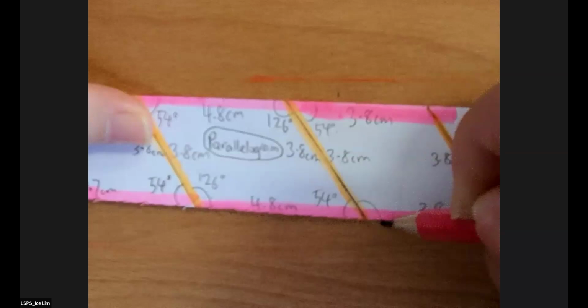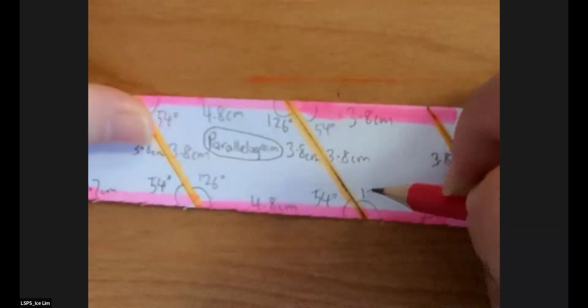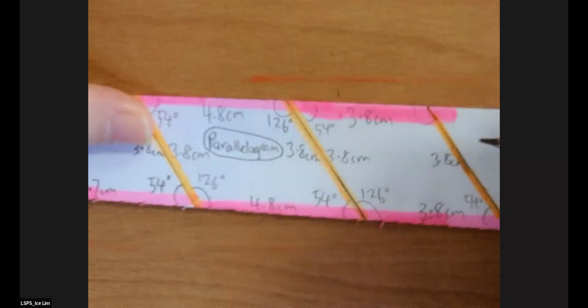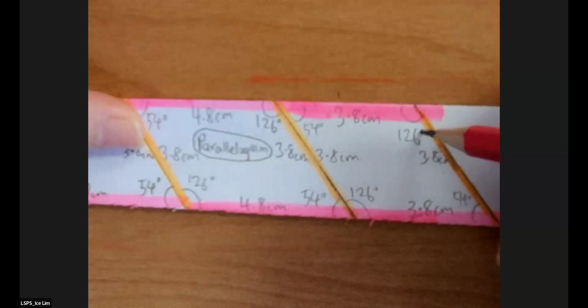So it has two pairs of parallel lines, the pink and the orange. That means I can put my finger and see there's two equal sides. On top of that, all four sides are the same, 3.8, 3.8, 3.8, 3.8, and all the other exact same properties. Opposite angles are equal. Sum of angles in a four-sided figure adds up to 360 degrees. You add up the adjacent angles between the pair of parallel lines, it will be 180 degrees. This is called a rhombus.